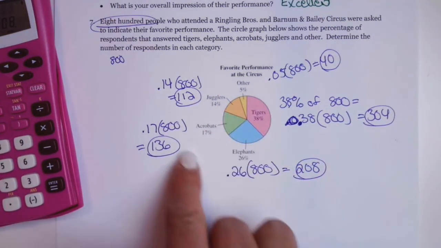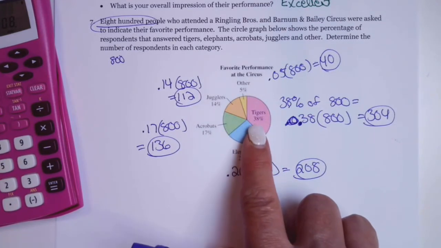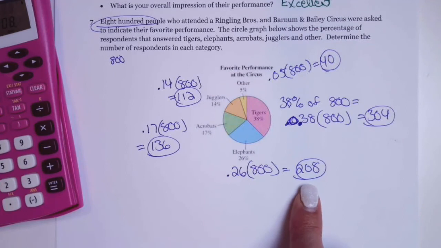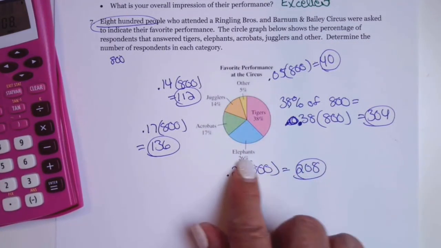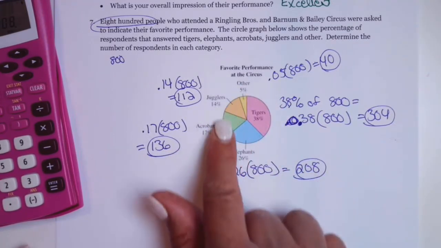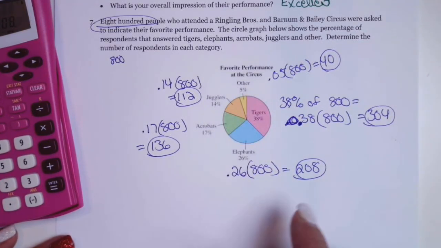So here's how a circle graph works. It's usually given in percentages. Sometimes you'll see the numbers like 304, 208 on there, but a lot of the times it's percentages, because it's easy to show this whole circle is 100%, and all of these should add up to 100%.